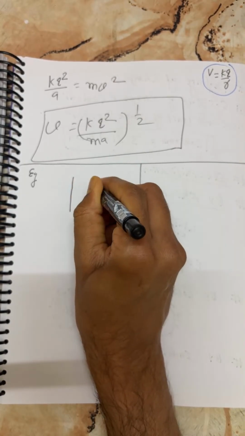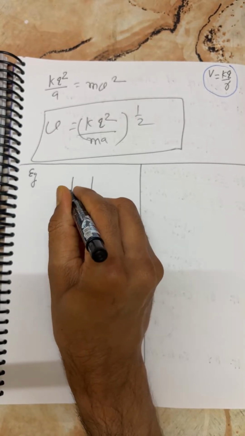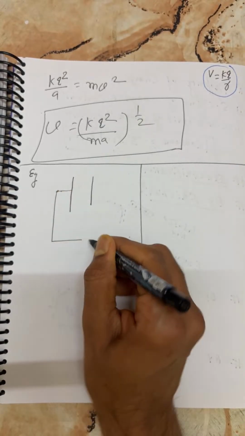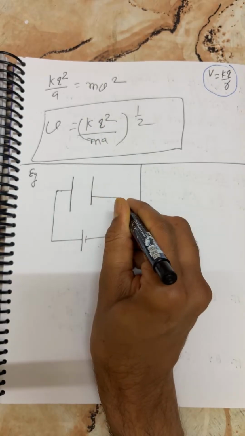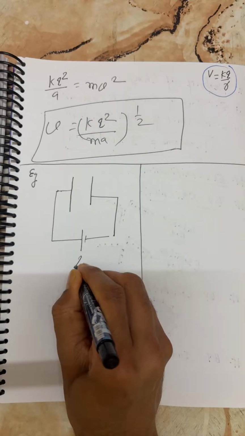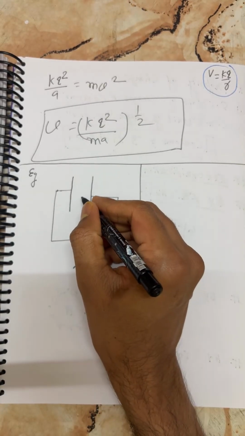But there are two parallel plate capacitors. This is now initially with a switch open. You can take here any data, don't worry. Now it has its switch open here. You can take students 20 volt. What is capacitance I have to take here?